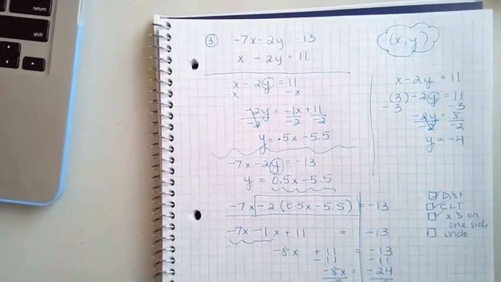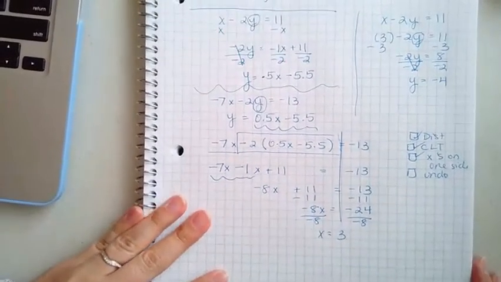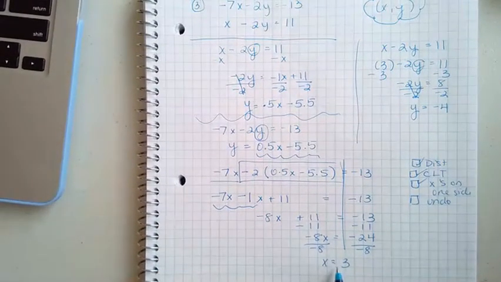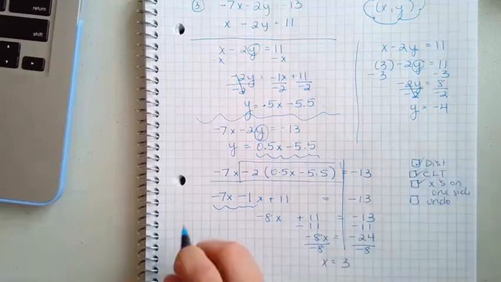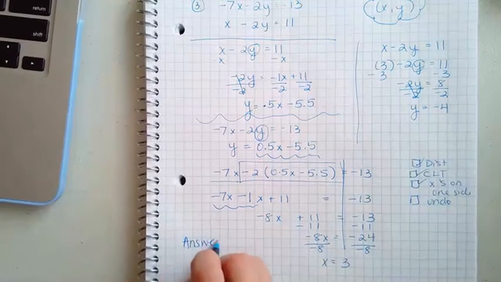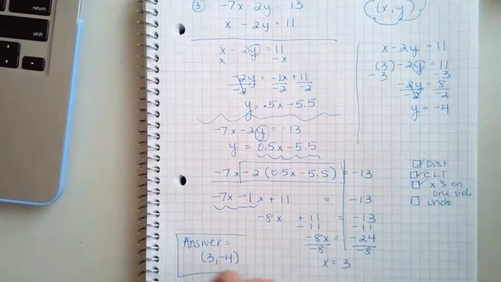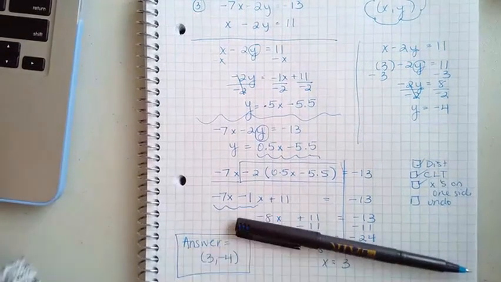If we look at this whole problem, I see that my x equals this and my y equals this. So my answer equals 3, negative 4. Hope that helped, guys.